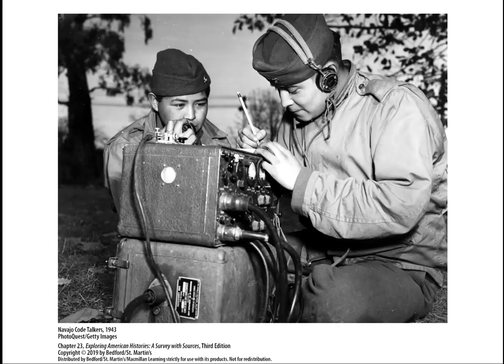Here's some of the Navajo Code Talkers. There's really a movie, a really good movie. It has Nicolas Cage in it, but it's called Windtalkers, I believe. But it's about these men who served during World War II. If you have a chance, watch it sometime.